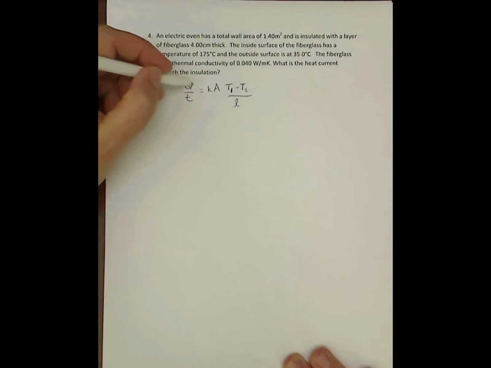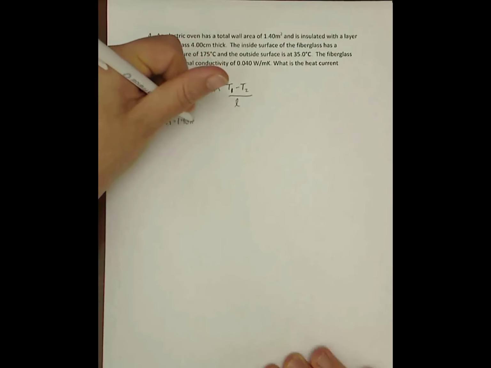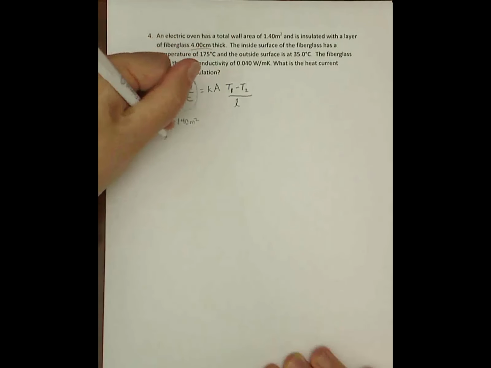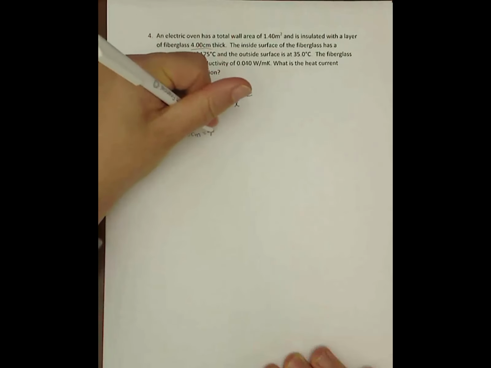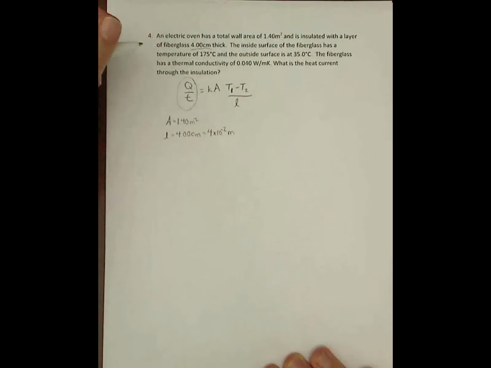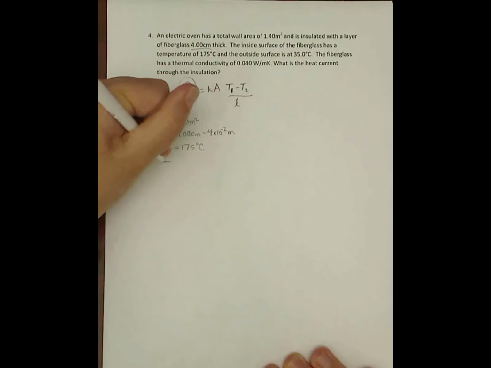So heat current is what they're asking for. That's this Q over T, so that's what they're trying to get us to solve. They tell us the area of the wall is 1.40 square meters. They tell us the fiberglass is 4 centimeters thick, so that's our L. And remember, we need to put everything into meters.